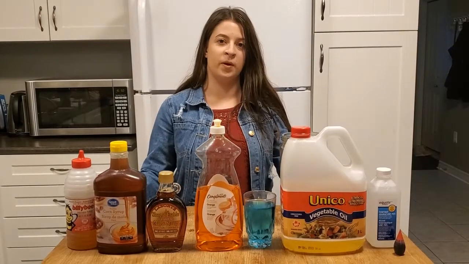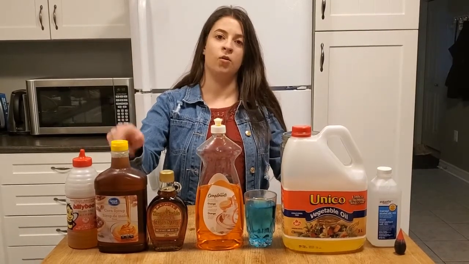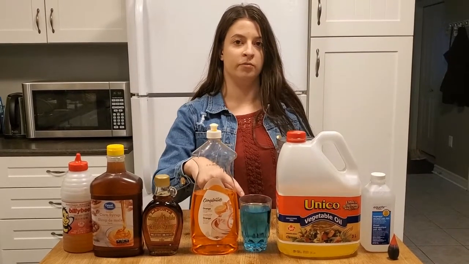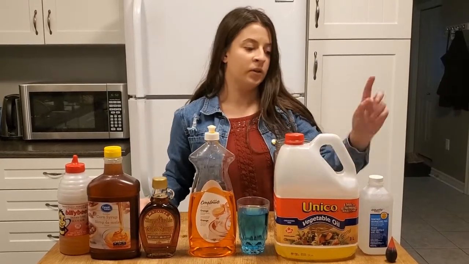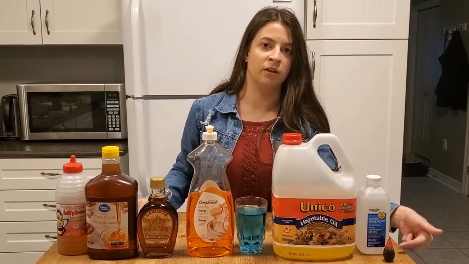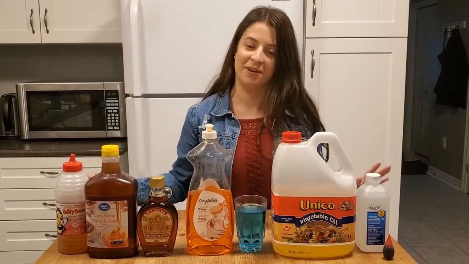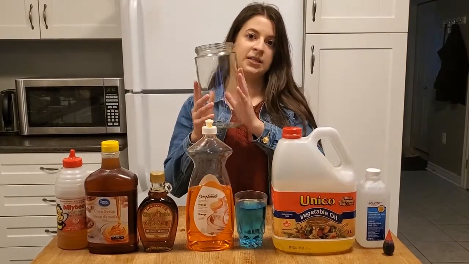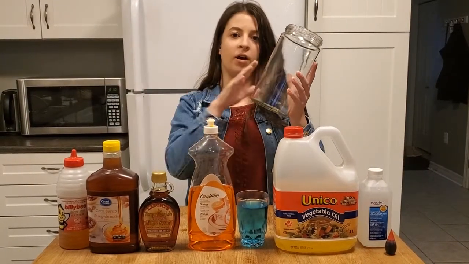So for today's experiment, we'll be needing honey, corn syrup, maple syrup, dish soap, water with a little bit of food coloring, vegetable oil, and rubbing alcohol that we're also going to add a little bit of food coloring to, to make it a little funky. And we're going to put all of these ingredients together in a glass jar like this. And we want it to be glass so you can see what's going on inside.